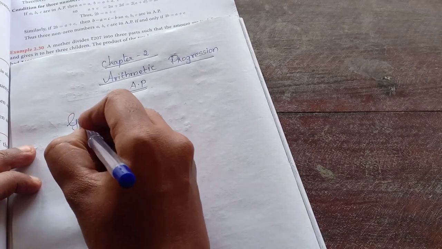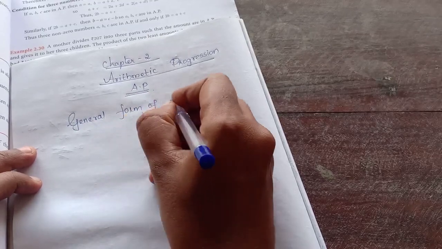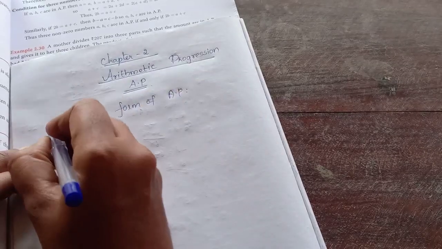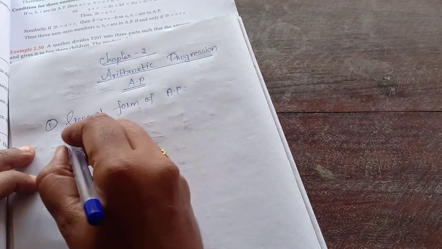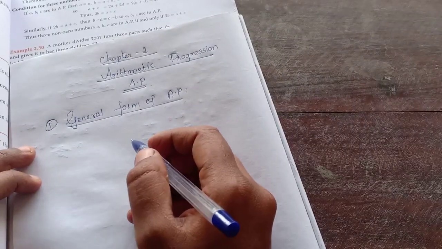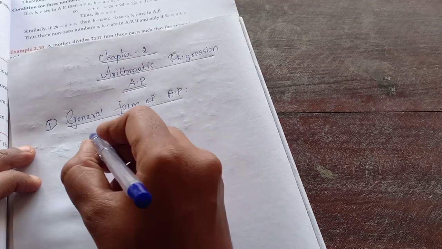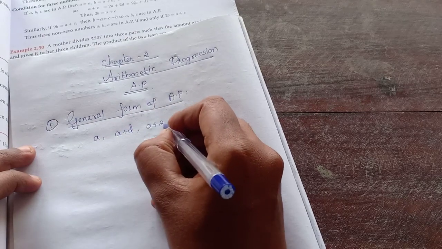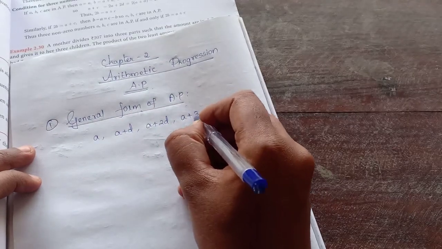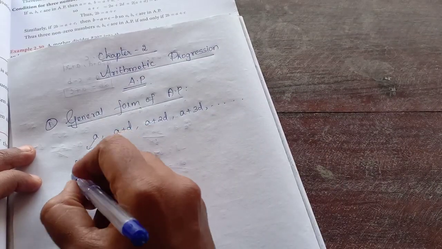Can you say the general form? General form of AP. Let's recall the points and then we can continue the examples and exercise also. What is the general form of AP? General form is entirely different from general term. So what is the general form of AP? A, A plus D, A plus 2D, A plus 3D. It goes on like this. Correct? Here A means first term.